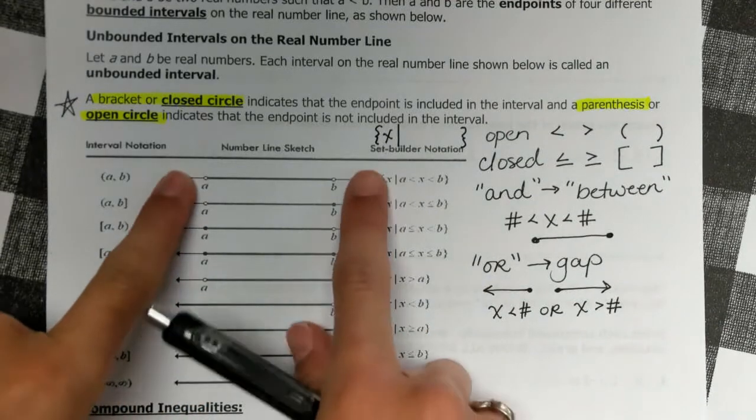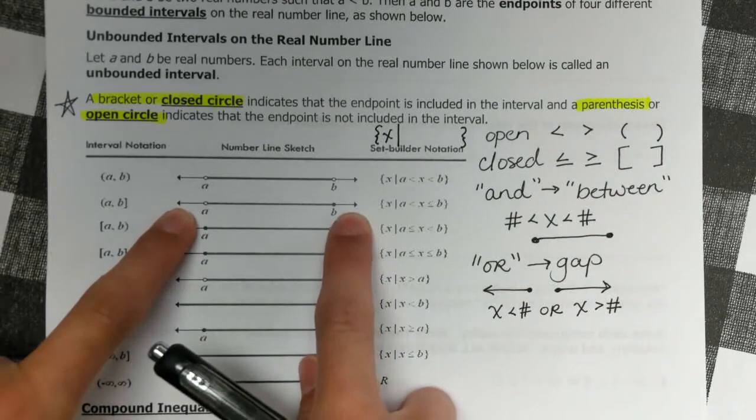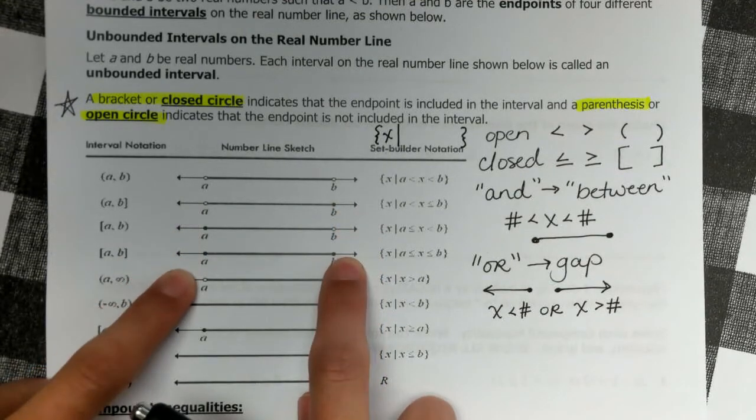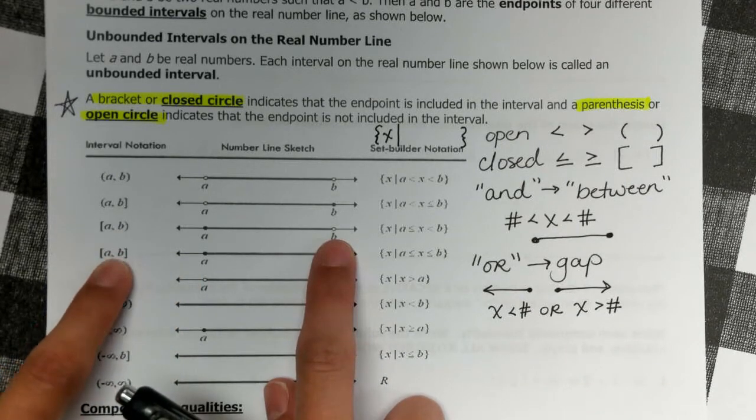Alright? So these first four all look the same. The only thing that's changing is one is equal to one, and these are included. Okay? So if it's a closed circle, again, that's a bracket. Open circle is parentheses. Okay?